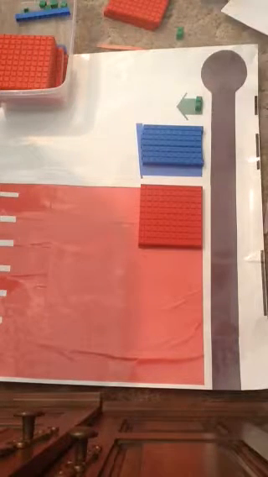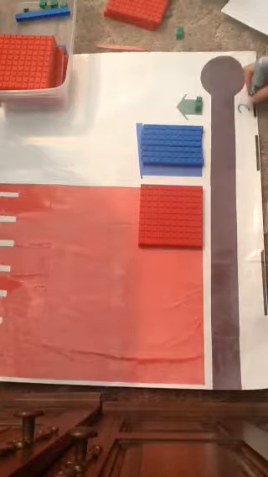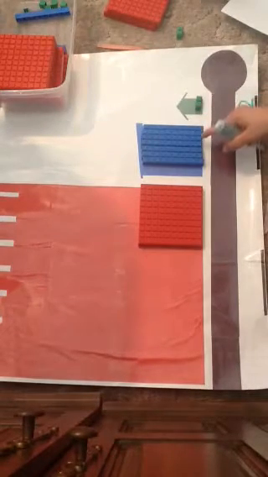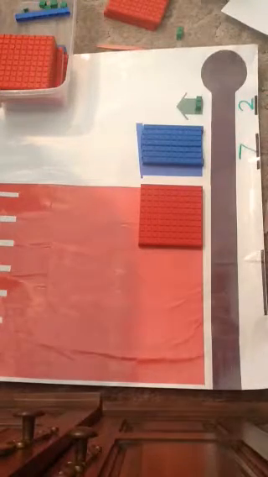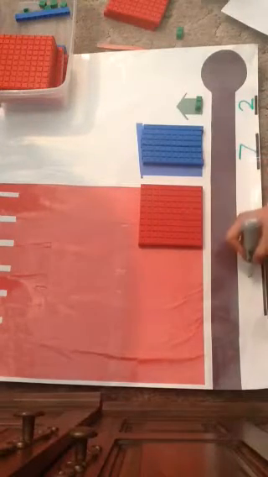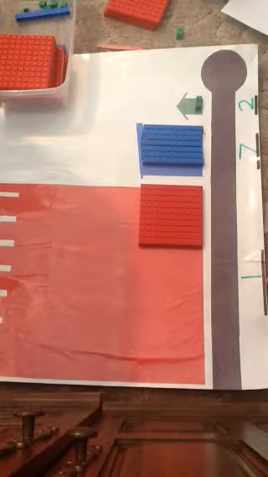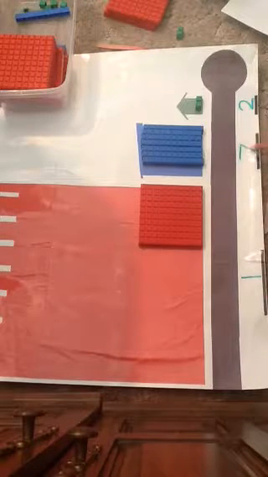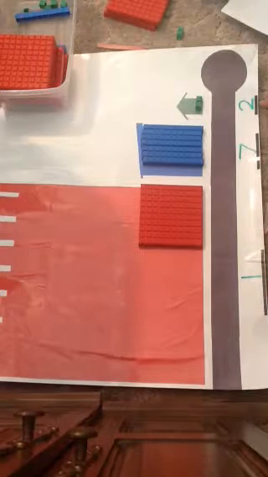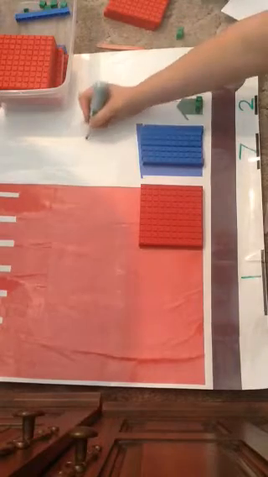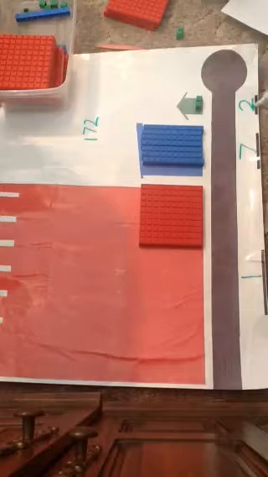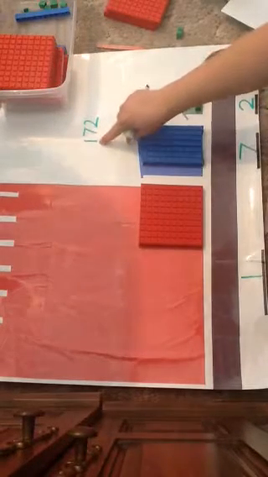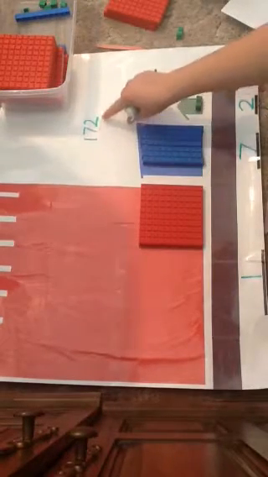We'll begin with the units. How many units? 2. Tens, 7. Hundreds, 1. Now let's say it together. 1 hundred, 7 tens, 2 units. Say it the fast way with me if you can. 172.